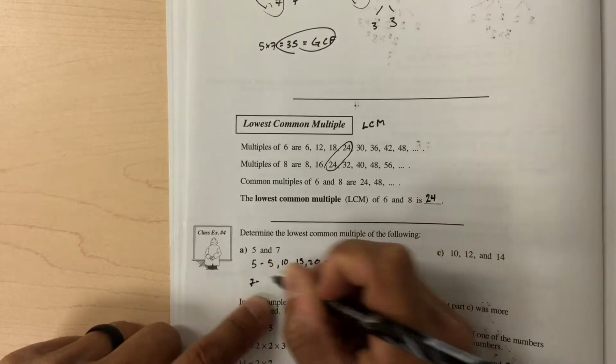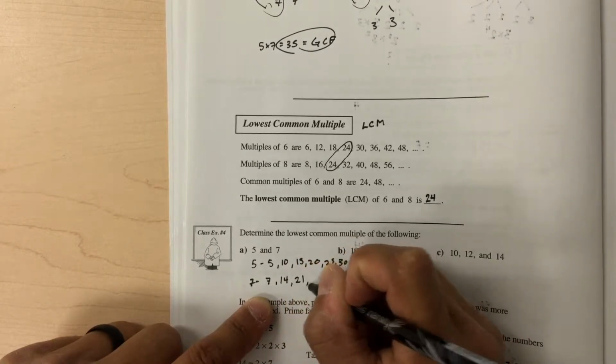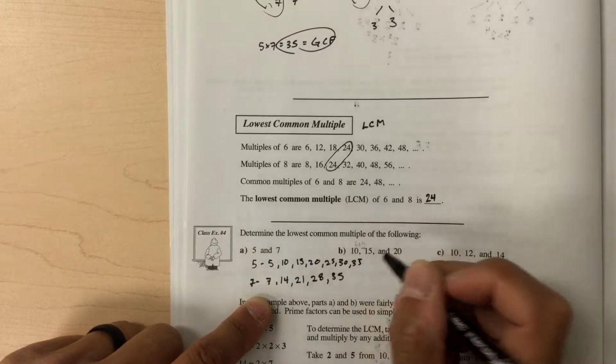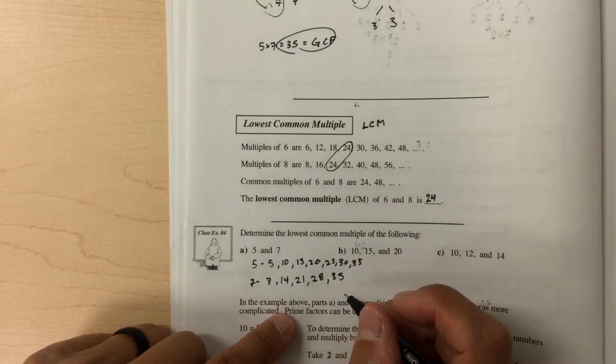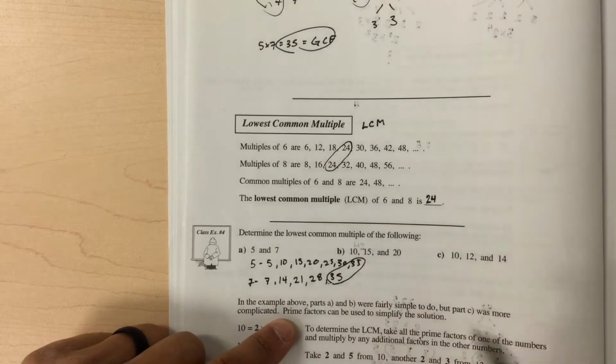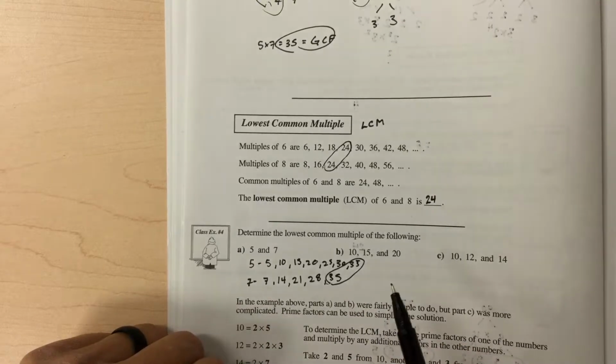With 7, I have 7, 14, 21, 28, 35. And here I have my lowest common multiple. So the lowest common multiple between 5 and 7 is 35.